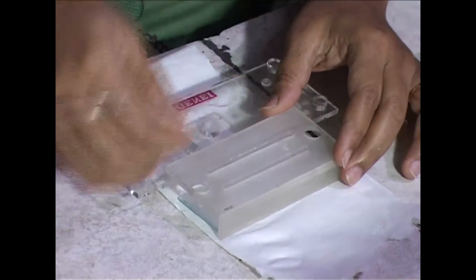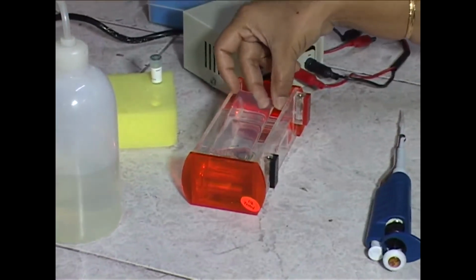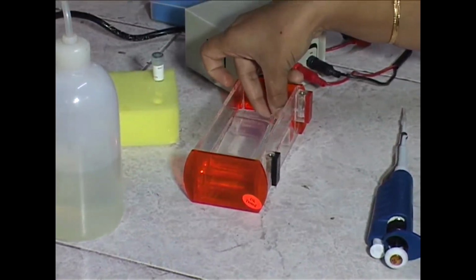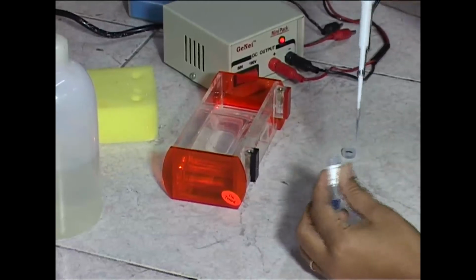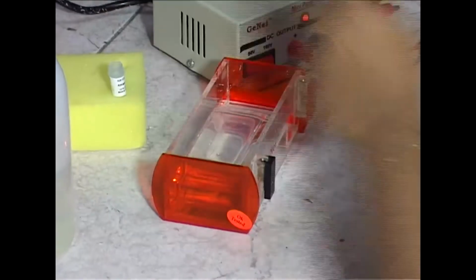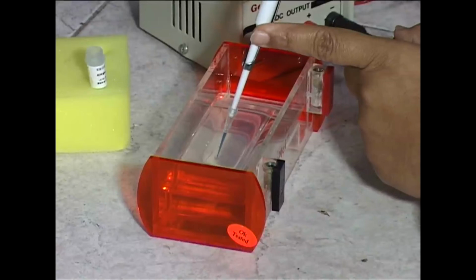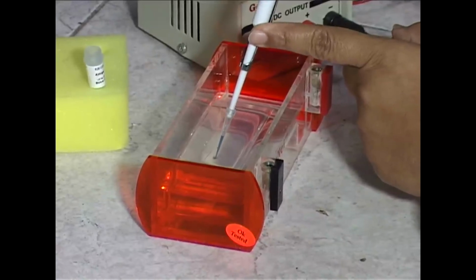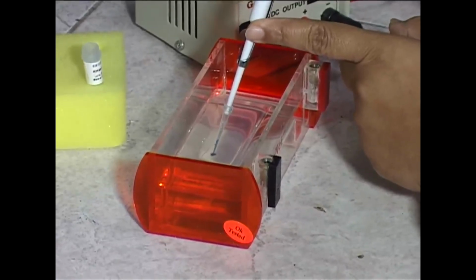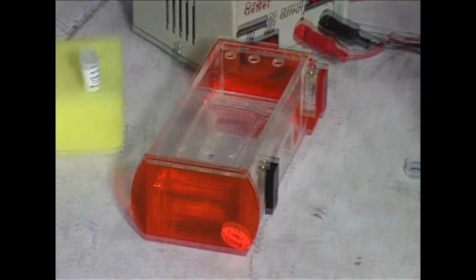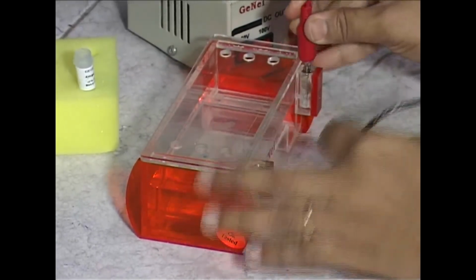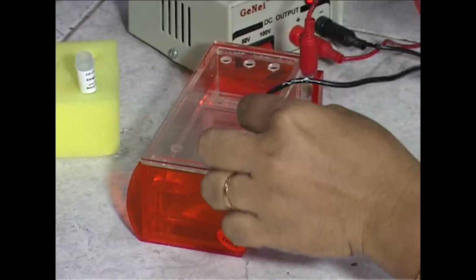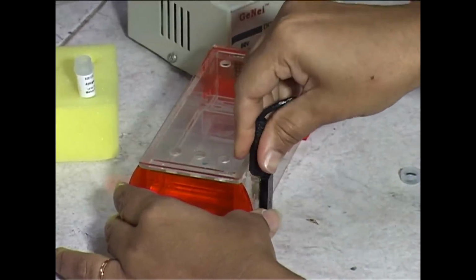Then the glass slide is placed horizontally in the electrophoresis chamber, and then we will add the antigen or the sample, or blood serum, which we want to separate. Now the well should be on the cathode side, because normally the proteins are made negative by using SDS, so they will move towards the positive end or the anode end.